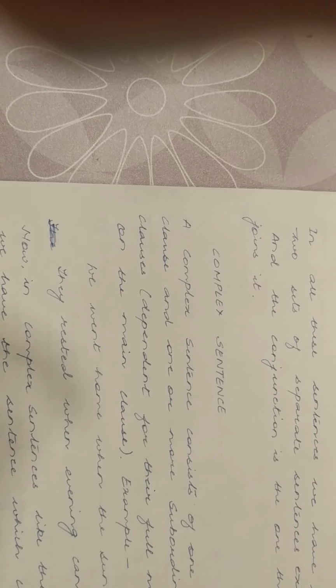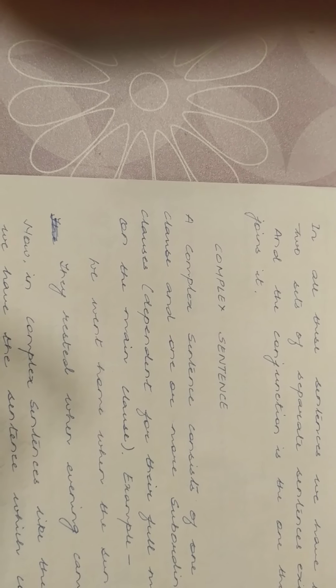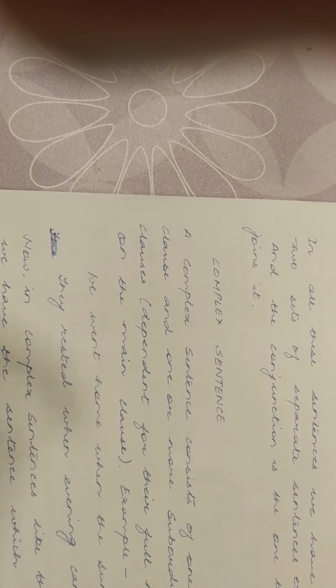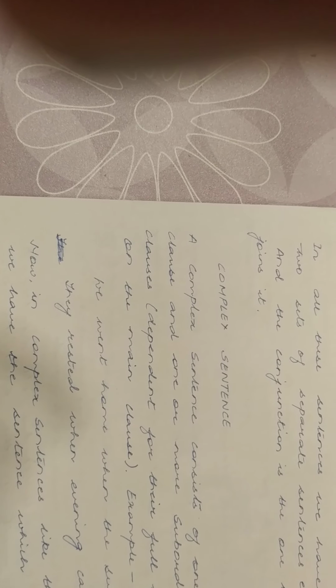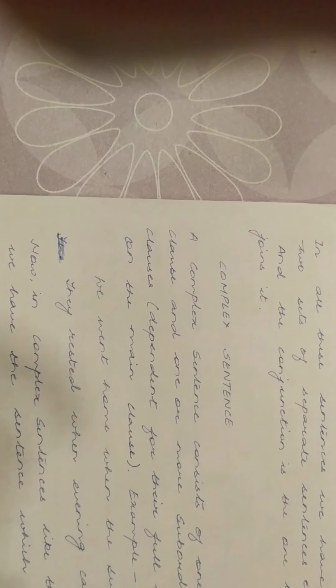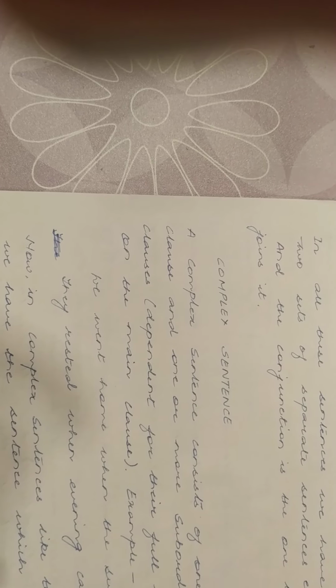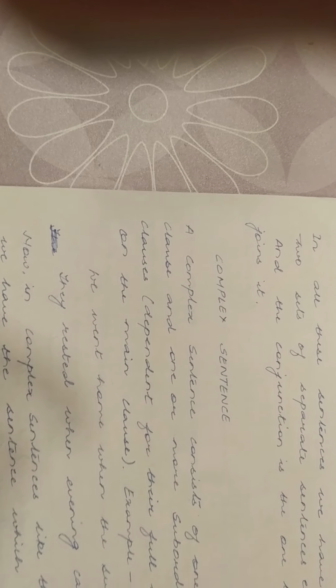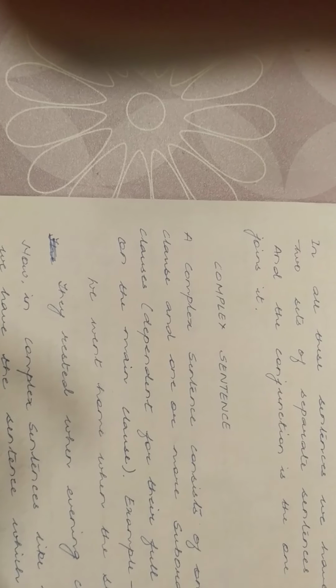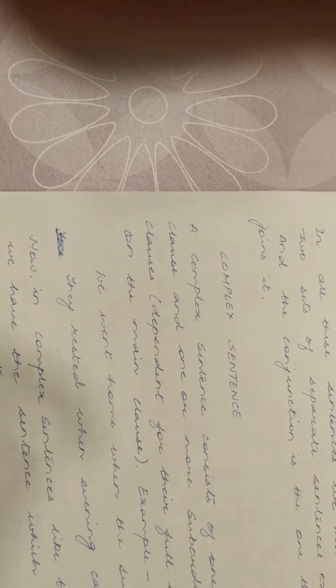A complex sentence consists of one main clause and one or more subordinate clauses, dependent for their full meaning on the main clause. If you remember, in the simple sentences, we had one main clause and we did not have any subordinate clause. There was only one independent clause. Similarly, when we are doing compound sentences, two simple sentences are joined by a conjunction. So, technically, we have two simple sentences.